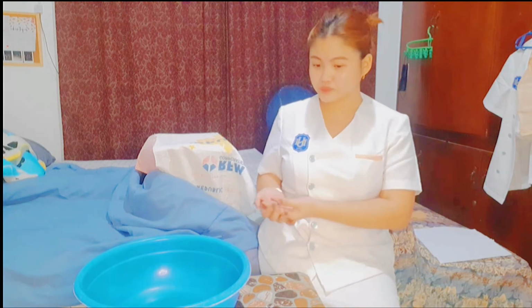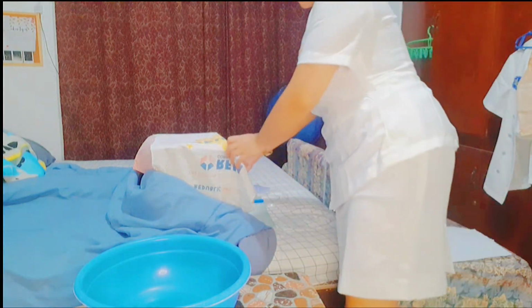Then, next, you need to check the institutional protocol or care plan. It is to ensure the proper procedure as well. And you need to place the client in supine position and expose the perineal area and the catheter.